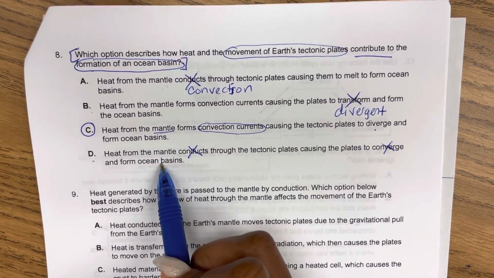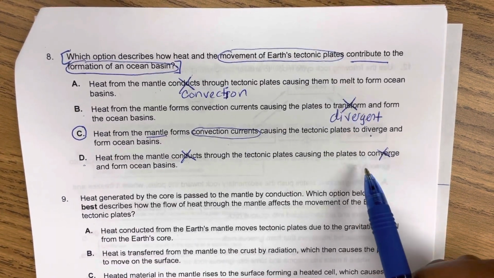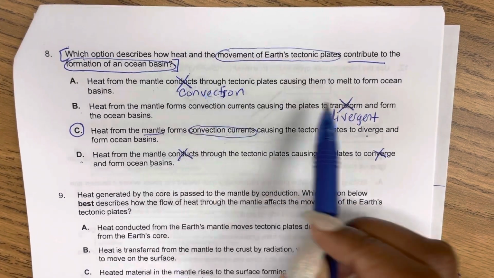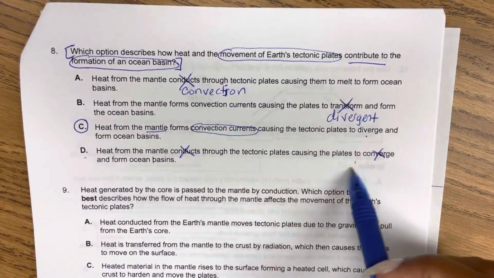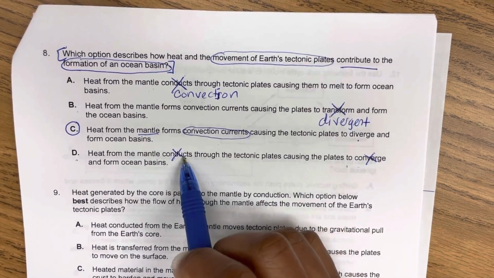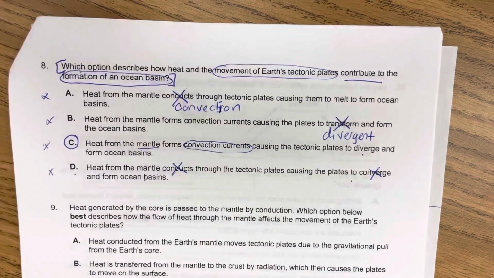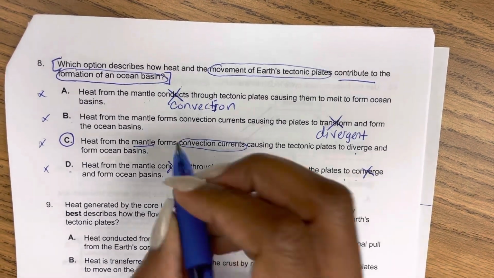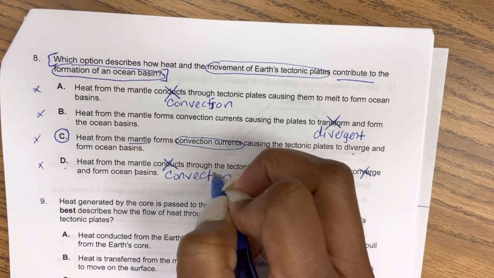So if we can get kids to X out the words in our RBUC strategy that make these answer choices incorrect, then they will be able to determine which answer choices are correct by eliminating those responses. Not just writing an X over here like we're trying to get them not to do, but eliminating responses by writing an X over the words that make those answer choices incorrect. Again, this should have been convection.